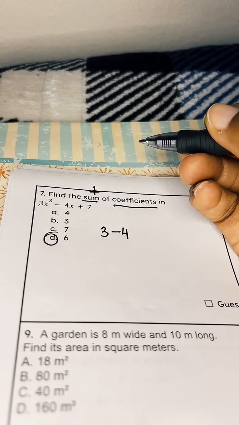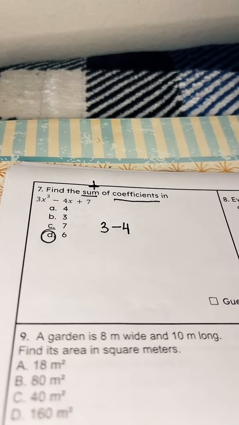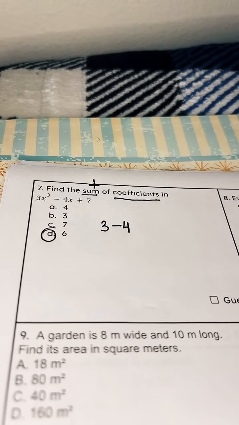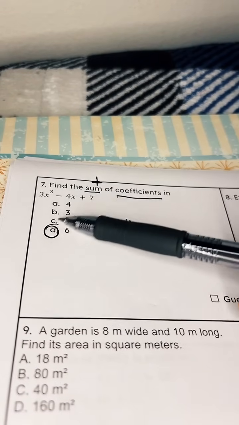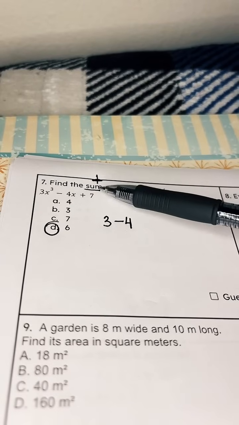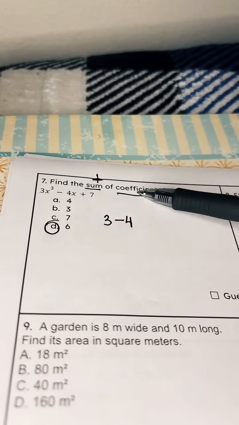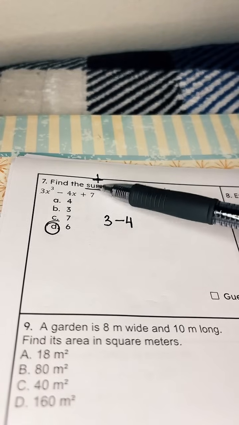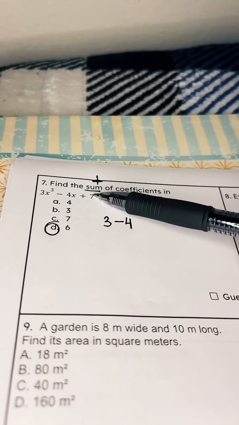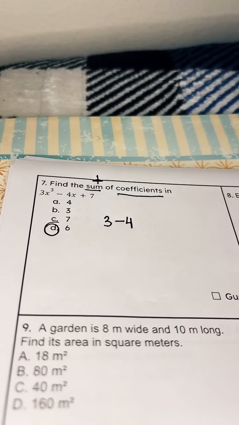Oh, we got to be careful. 7 is not a coefficient, you guys. Actually, I don't think the answer is here. Remember, a coefficient is a number that's in front of a variable. This 7 is called a constant, which is different.